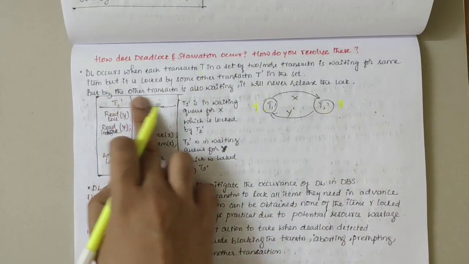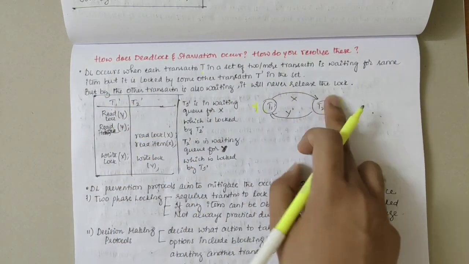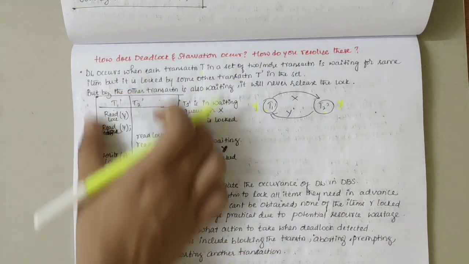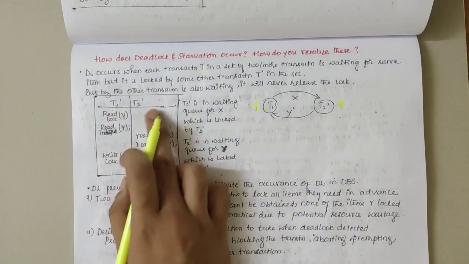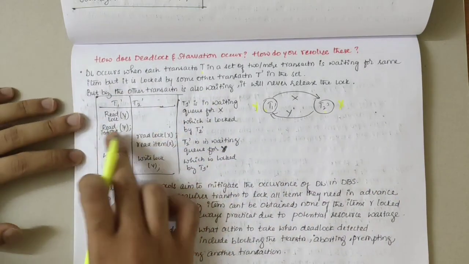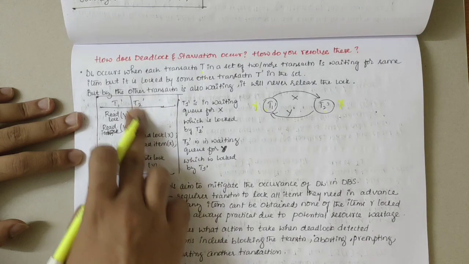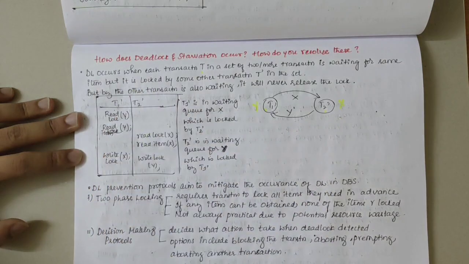Because the other transaction is also waiting, it will never release the lock. So let's consider this example. We have T1 and T2 transactions. First you read lock Y and then read item Y, so item Y is stored for the T1 transaction.